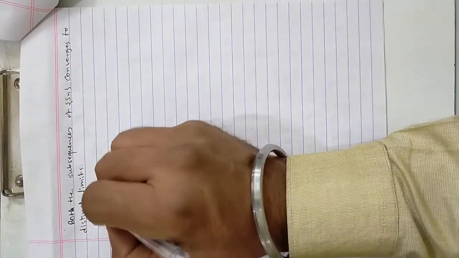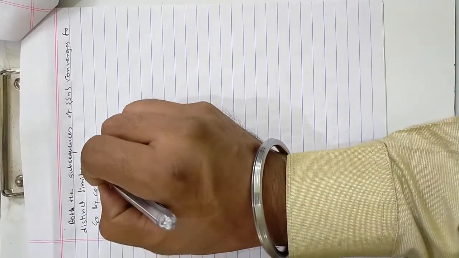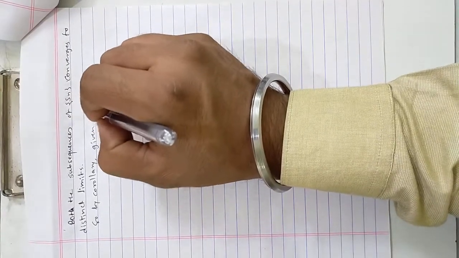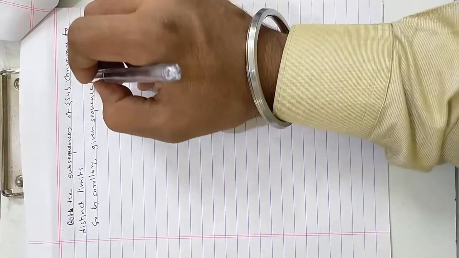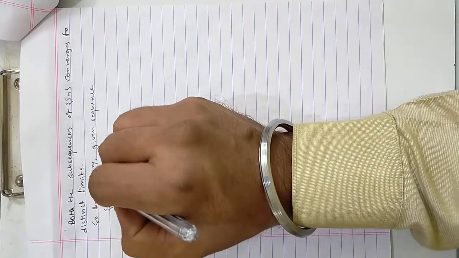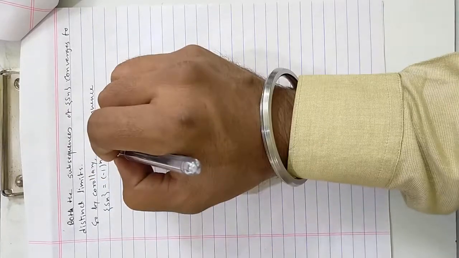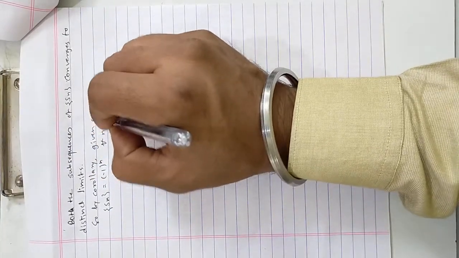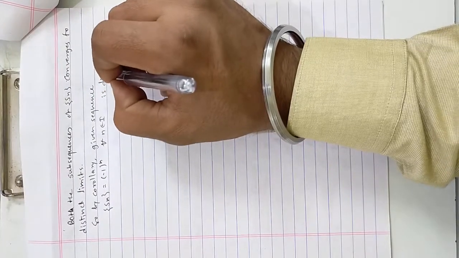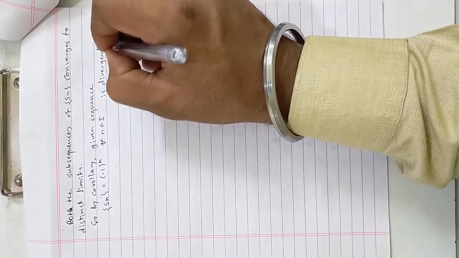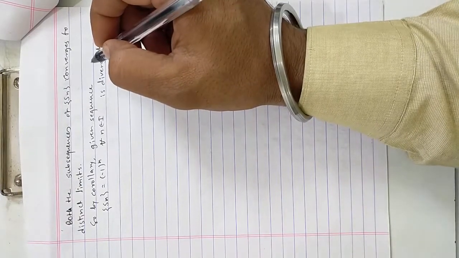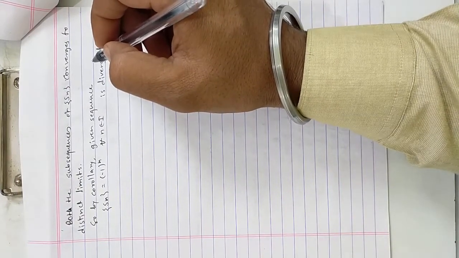So by the corollary, the given sequence Sn, which is (-1) raised to n for a positive integer n, is divergent because the subsequences converge to distinct limits, right?